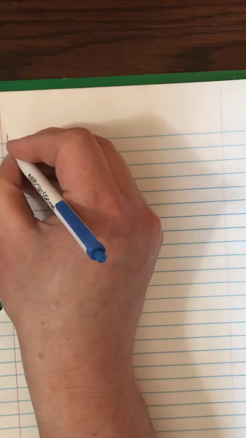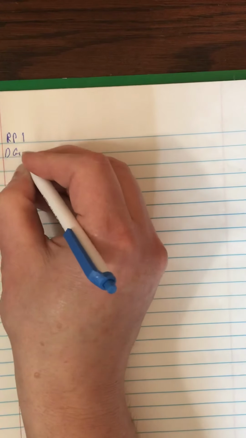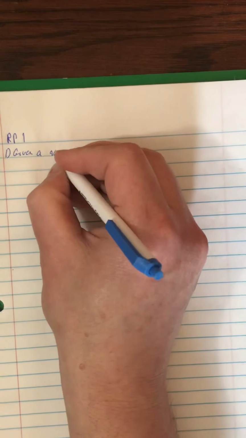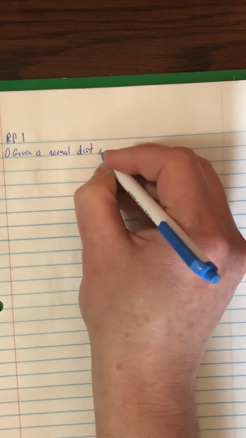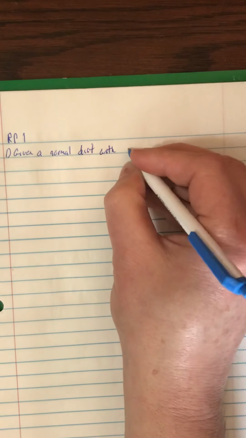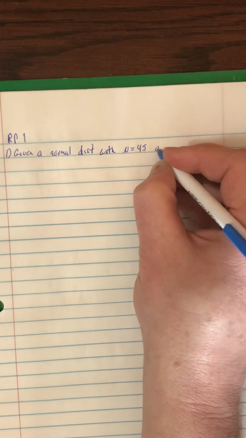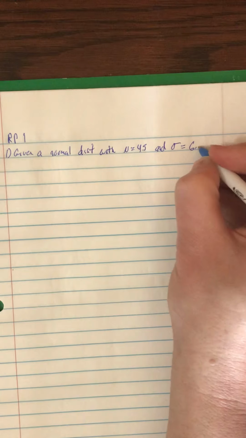Review problem 1, RP1, if you want to call it that. We're going to say this: given a normal distribution with mu equal 45 and sigma equal 6.2.